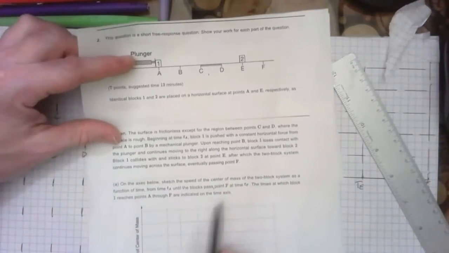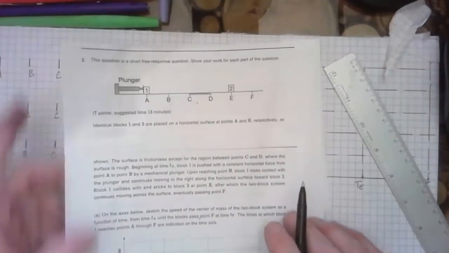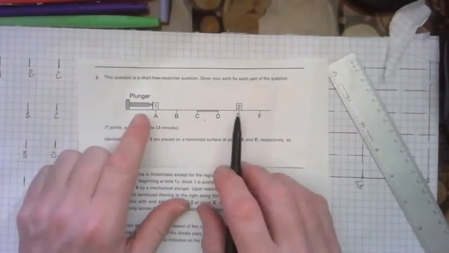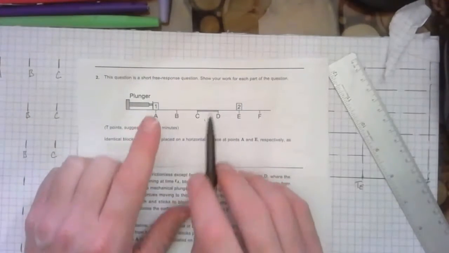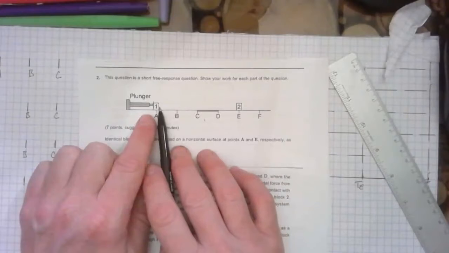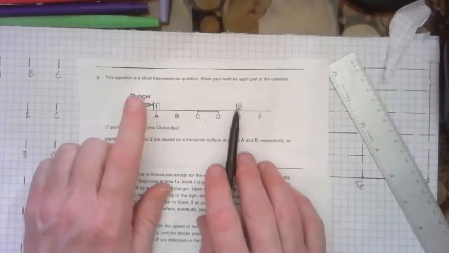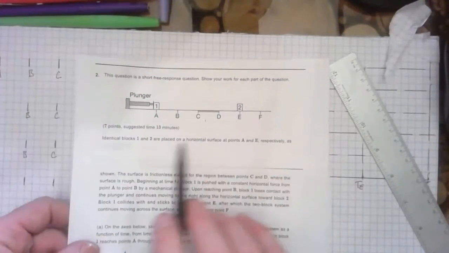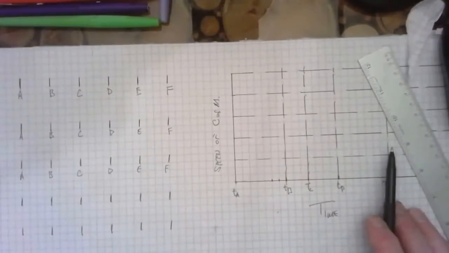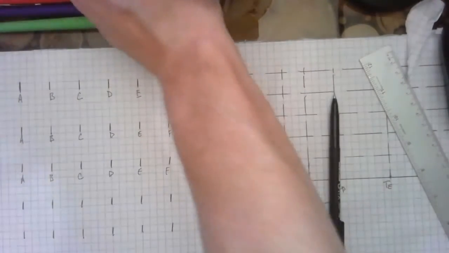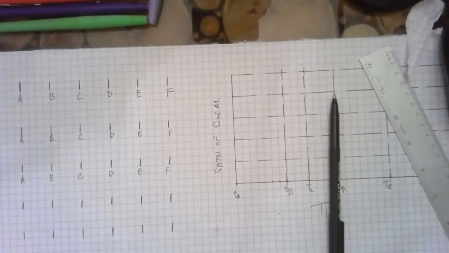Okay, so here's what we need. We have to establish what the center of mass is doing, not just what this one is doing. And what you want to keep in mind is that the two blocks are identical. So I would suggest at each location, let's sketch it up. We'll use pink for block 1.